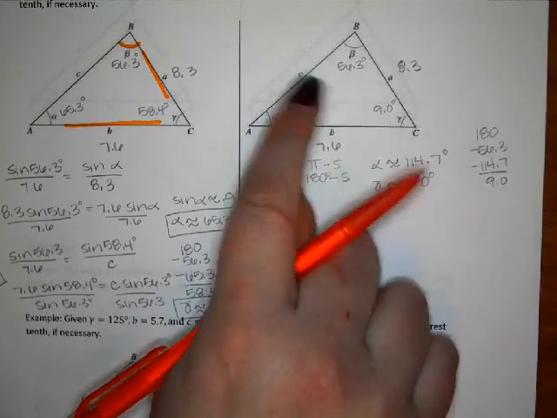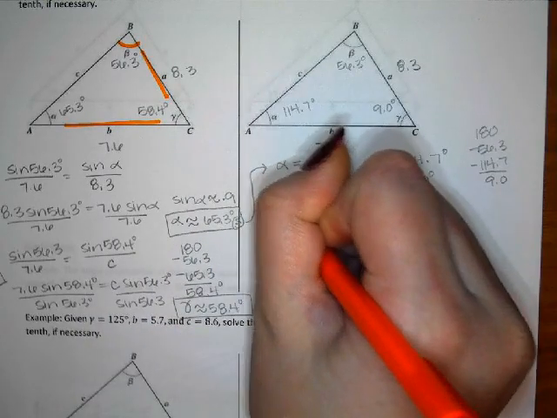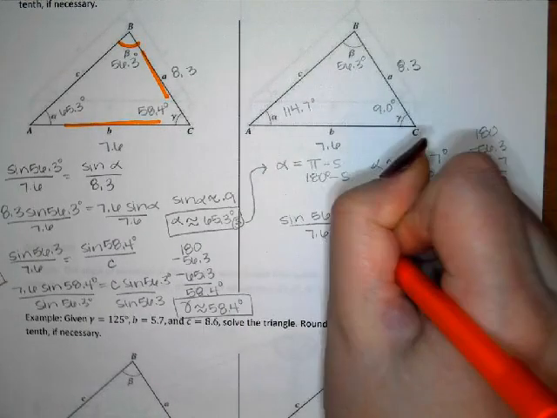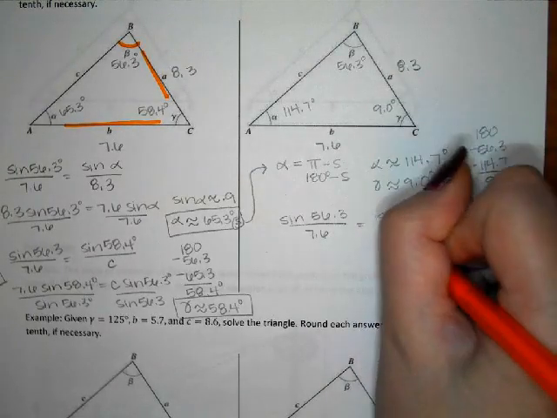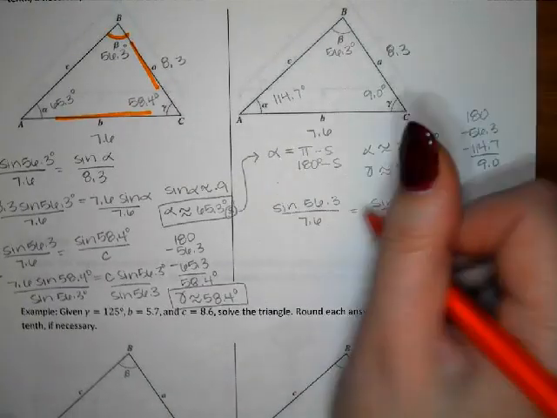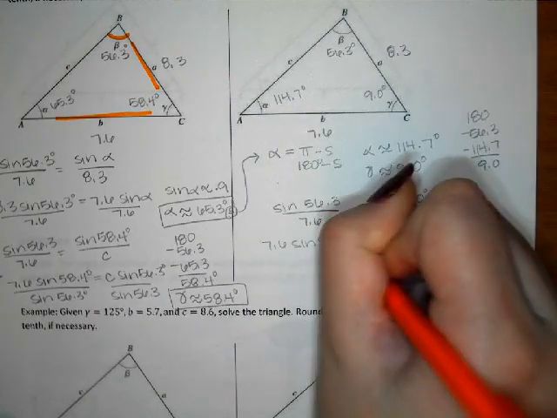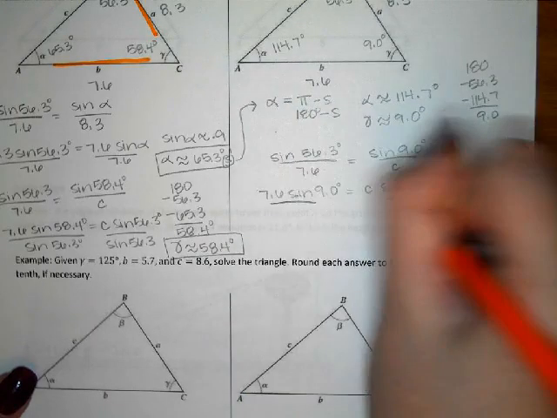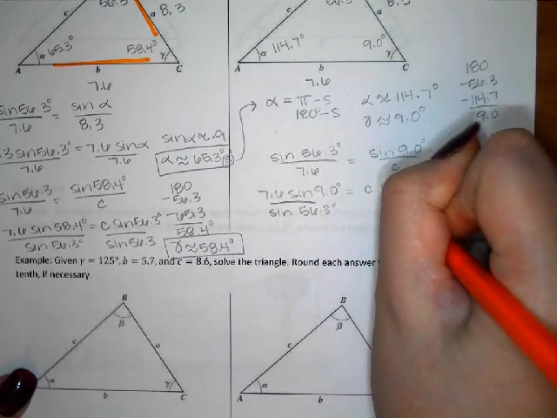So I'm going to say sine 56.3 divided by 7.6 equals sine of gamma across from side C. And then I can go ahead and cross multiply. 7.6 sine 9 equals C times sine 56.3. And to solve for C, I'm going to divide by sine 56.3.